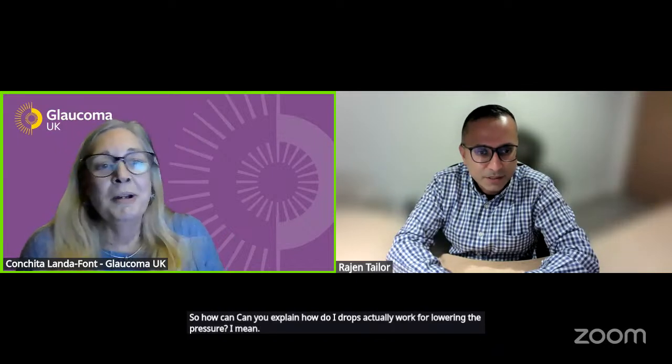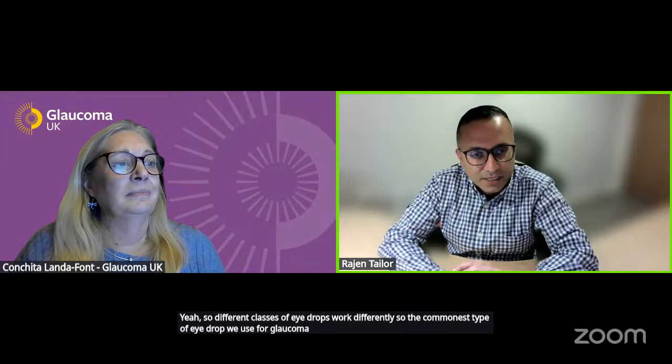So how do eye drops actually work for lowering the pressure? We're told they do, but why? There are different classes of eye drops that work differently. The commonest type we use for glaucoma is the prostaglandin analogs, such as latanoprost, bimatoprost, etc. They work by increasing outflow from your eye.